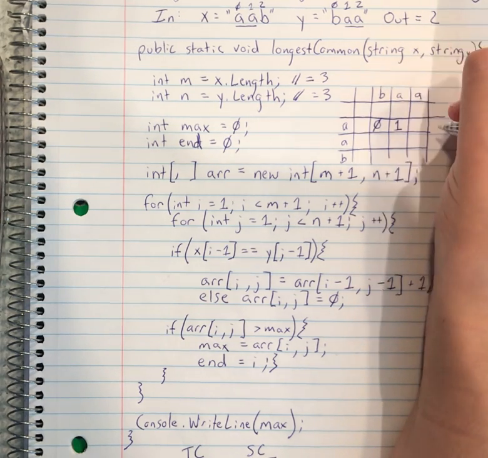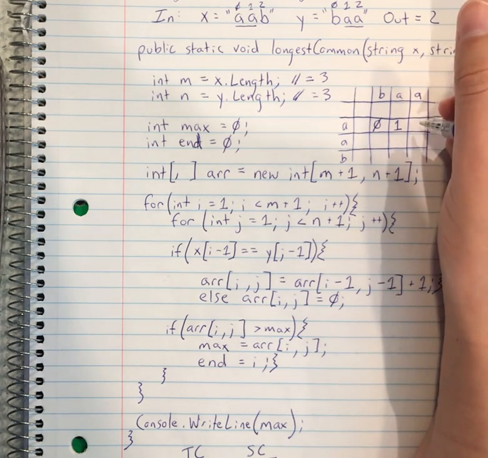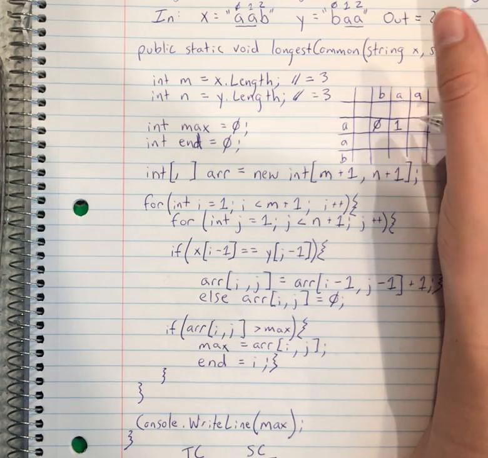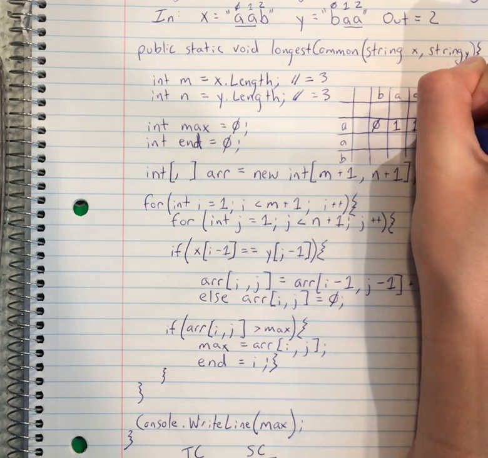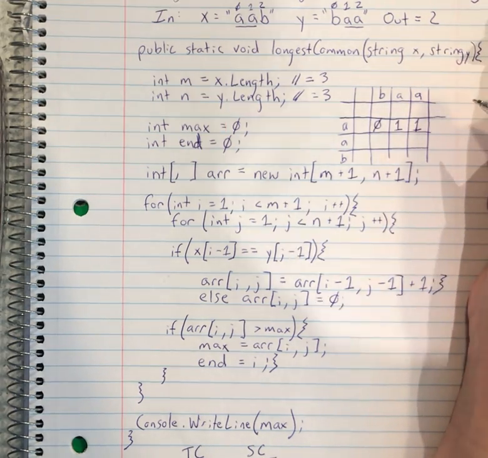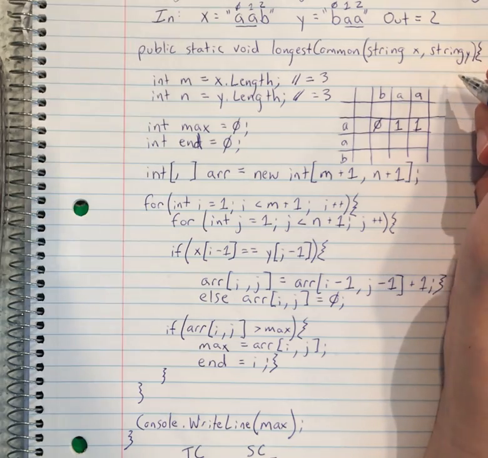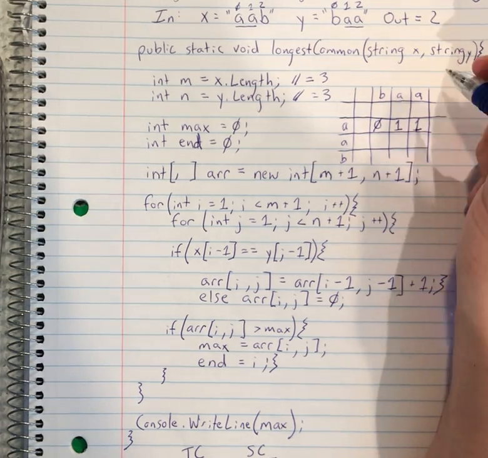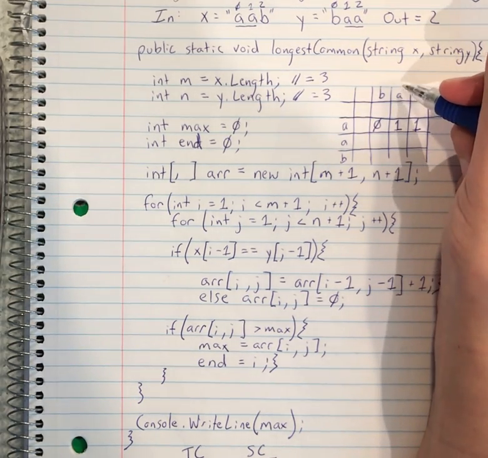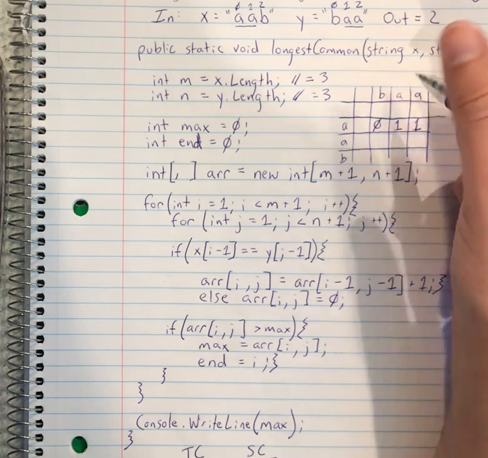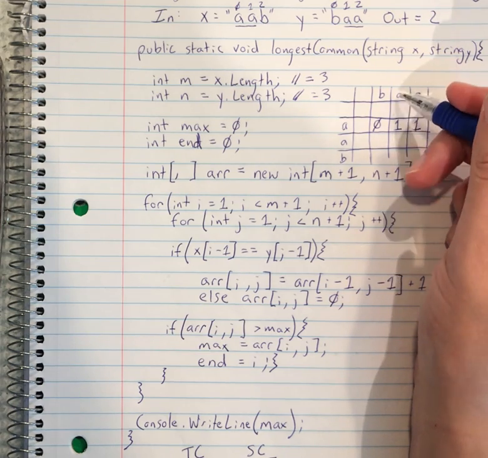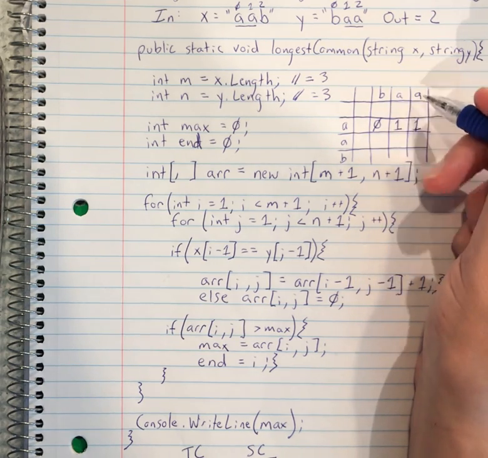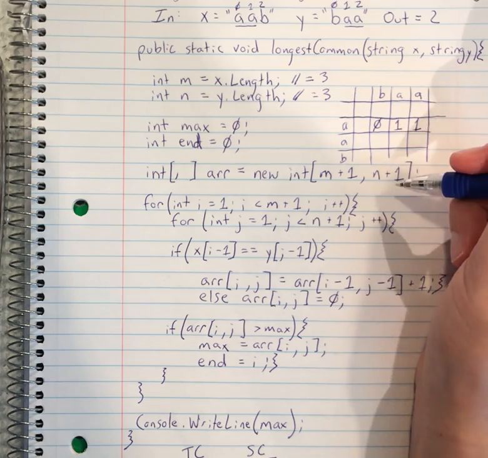Coming over here, incrementing j, we have 1 again. So what that means is up to this point, if we're only comparing to this element, there's one common element here and one common element there.